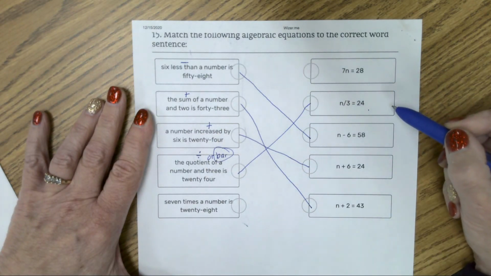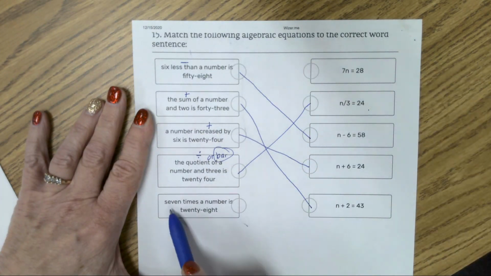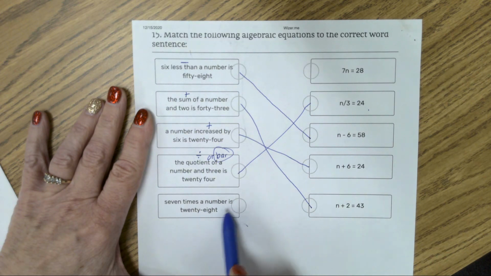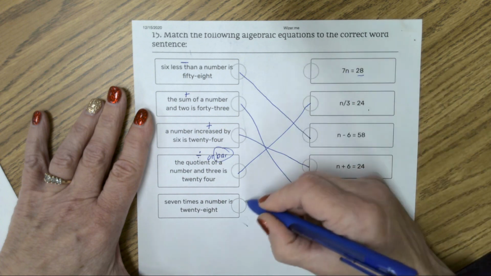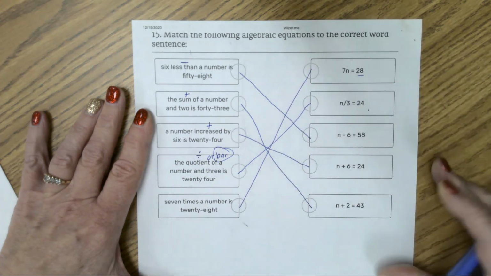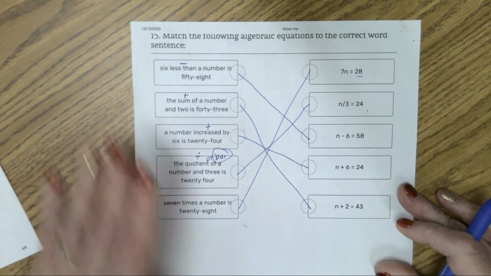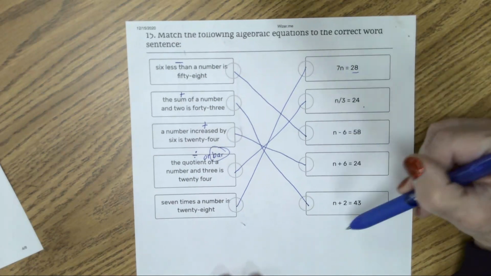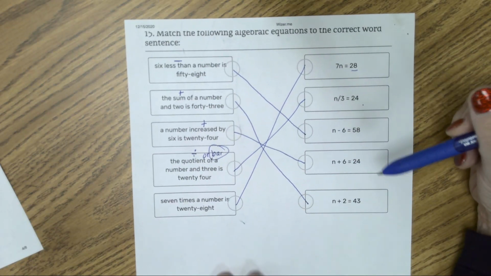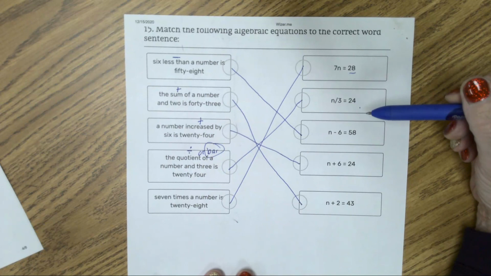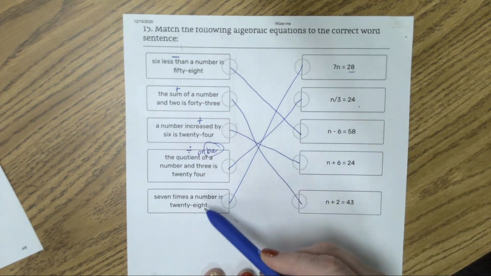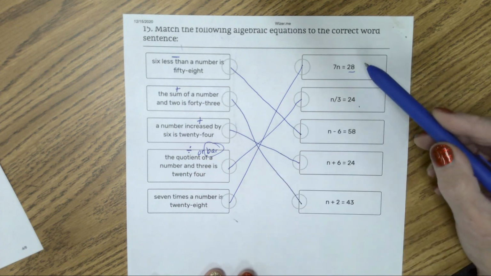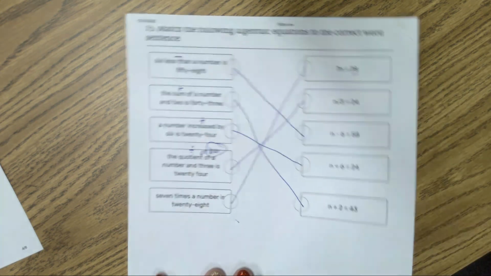Next one, we have 7 times a number is 28. There's a 28 that says 7 times a number, and you match it there. I don't know if the answer choices move around a lot. I know they don't always stay in the same order, so just make sure your words match what's here. Don't say, oh, Mrs. Robertson's at the bottom and the answer's at the top. Make sure that the words match what it says.